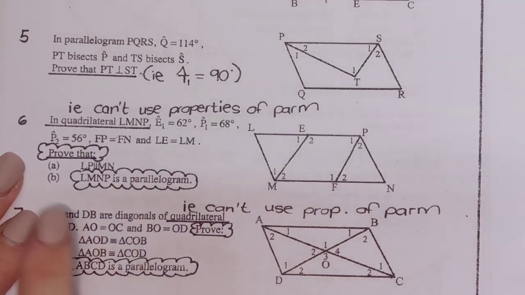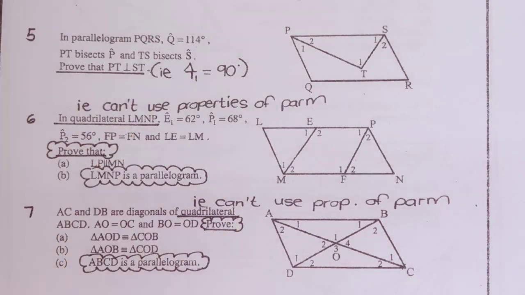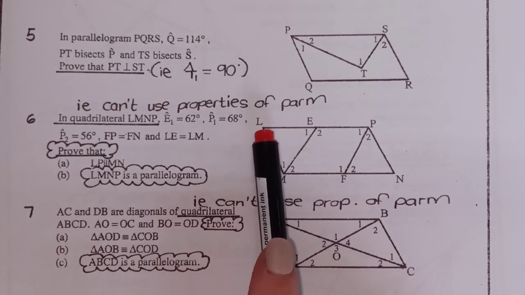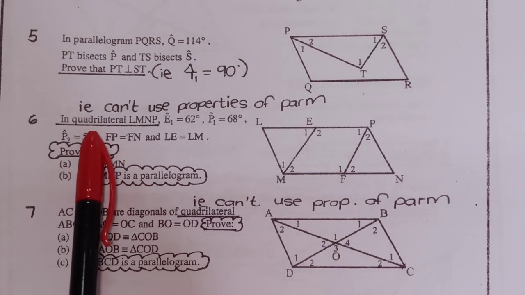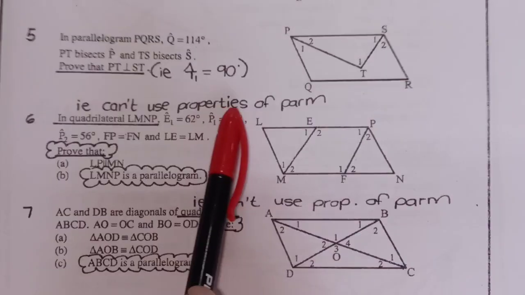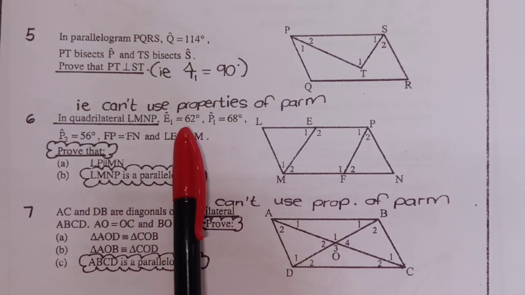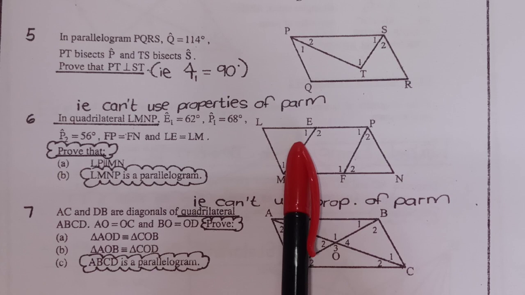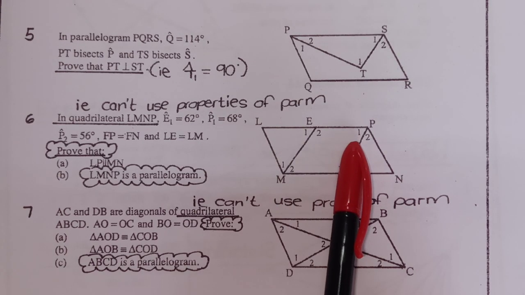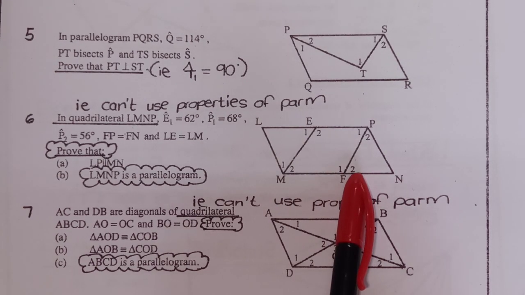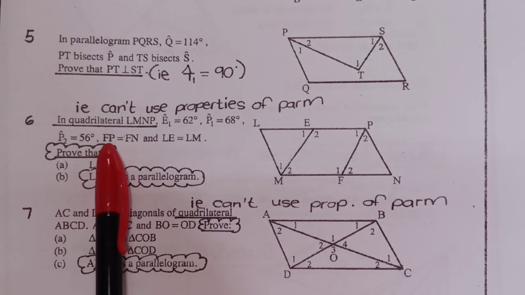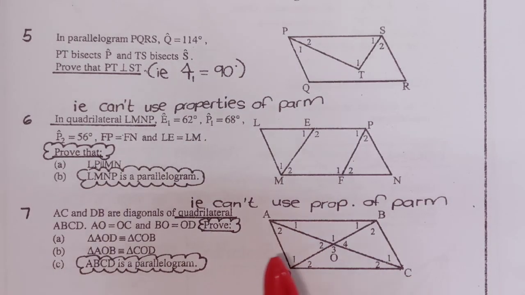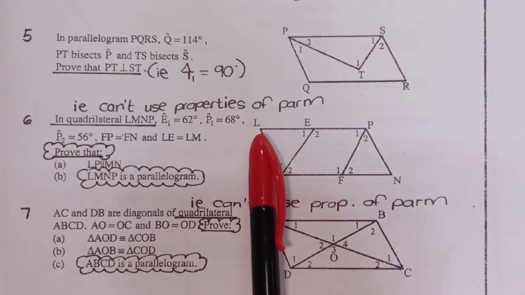Right, so this one here, it says, in quadrilateral LMNP. So we're told it's a quad. We aren't told it's a parallelogram, so we cannot use the properties of a parallelogram. They give us a little bit of information. E1 is 62, P1 is 68, P2 is 56, and we're told that line FP is equal to line FN. And we're also told that line LE is equal to line LM.